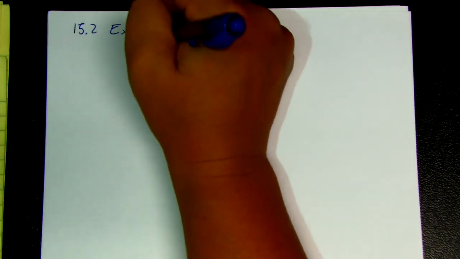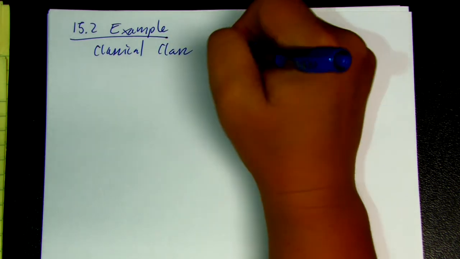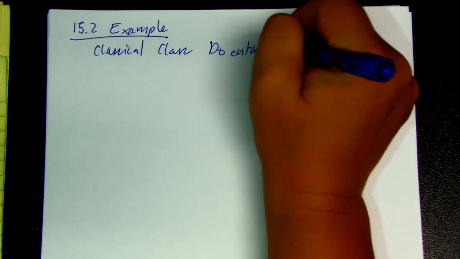All right, so moving right along, we just finished up 15.1. So 15.2 is an example. If you are in the classical class, you should do it entirely on your own.